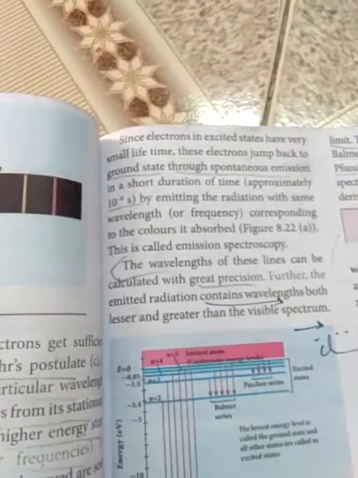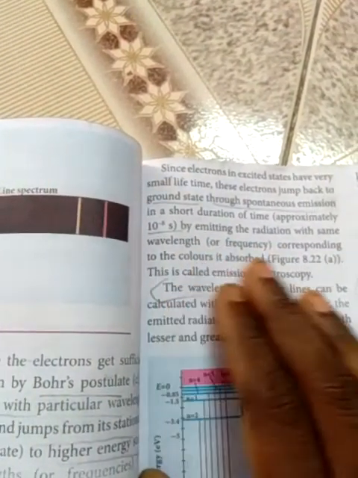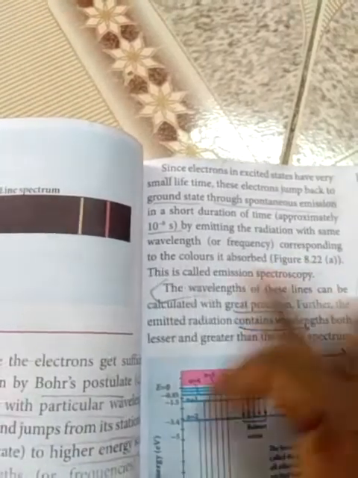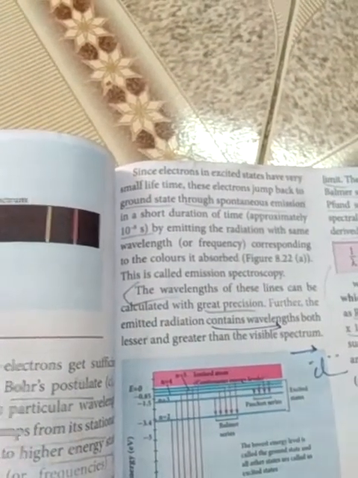So it emits radiation of the same wavelength only, as it jumps to the ground state level. This is called emission: by emitting radiation with the same wavelength or frequency, the corresponding color is observed. This is called emission spectroscopy.